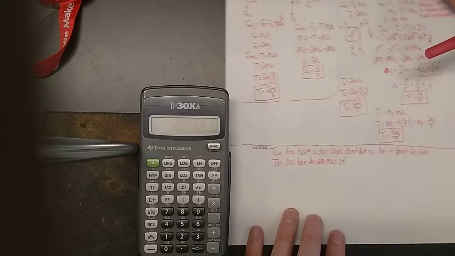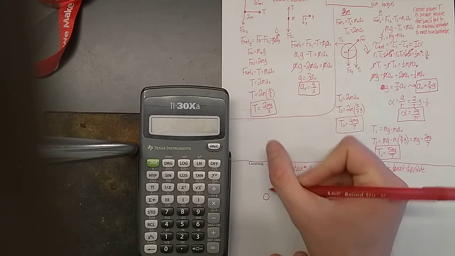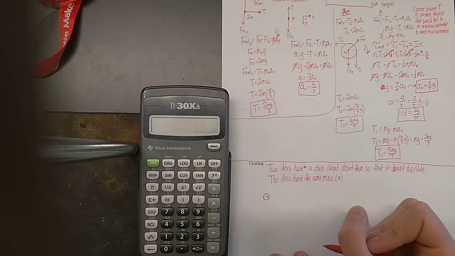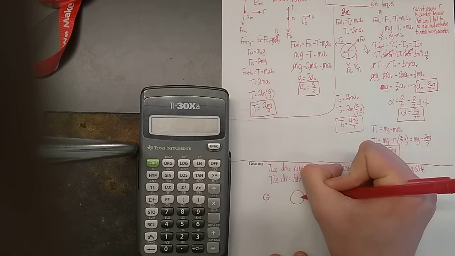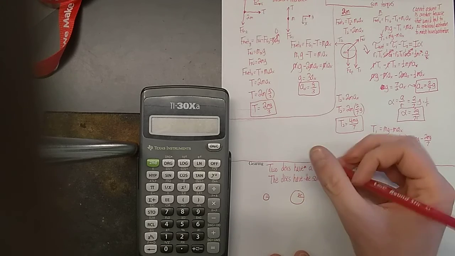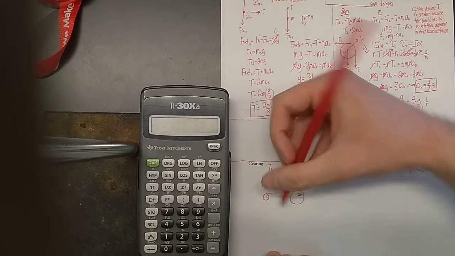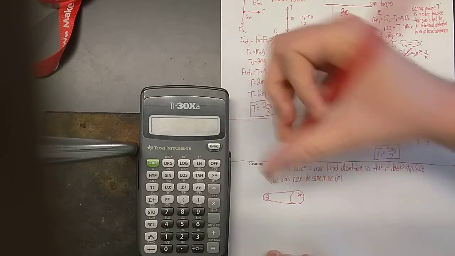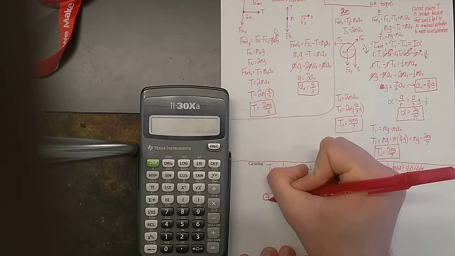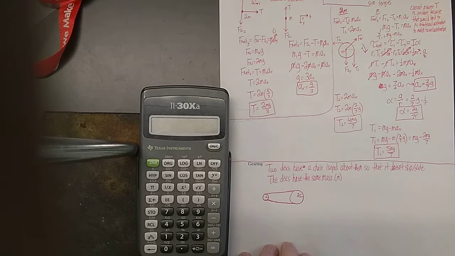So here's a picture of our disks. Little one here, it's got a radius of R. And a bigger one over here, which has got a radius of 2R. And these two disks are linked together with a chain that runs from one to the other like so. So the chain goes around this first one, to the second one, around the second one, and back to the first. And that chain does not slip.